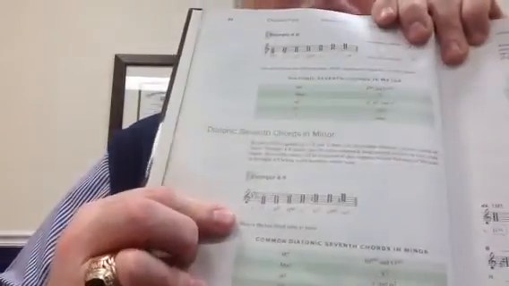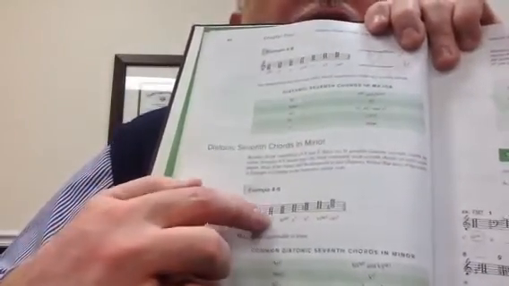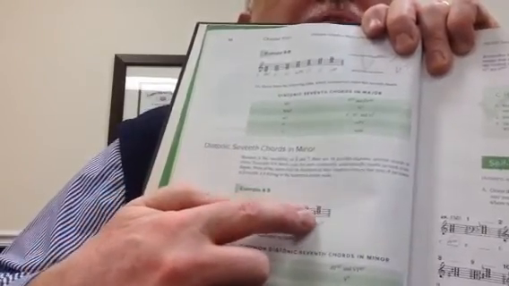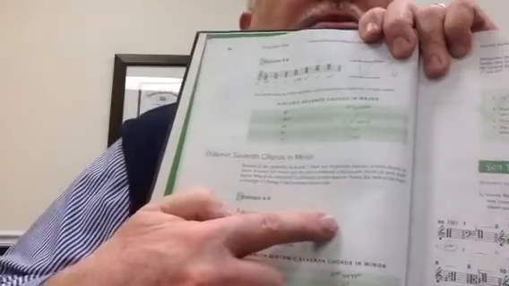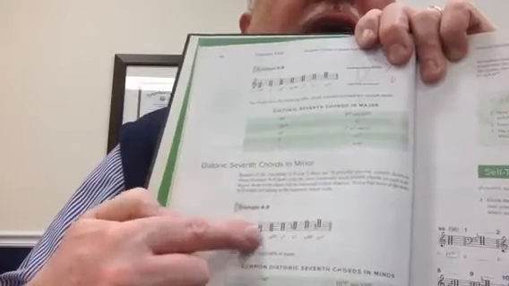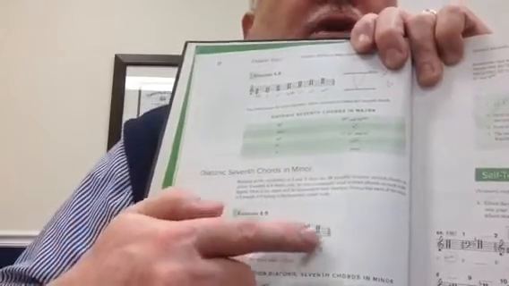He's going to show us what the common seventh chords are in minor. He's going to use that same scale. Okay? C, D, E flat, F, G, A flat, B natural, then C. All right, so he's going up the C harmonic minor scale, and stacking up seventh chords on each scale degree.